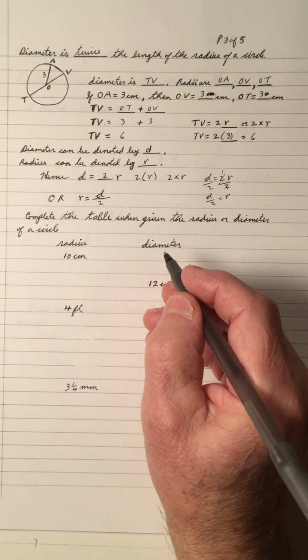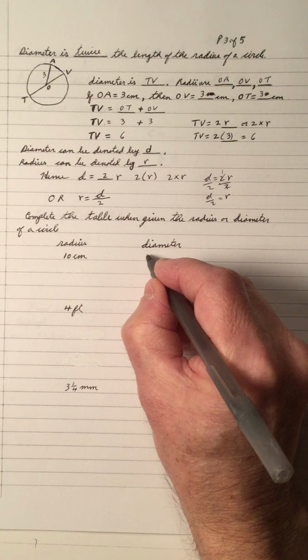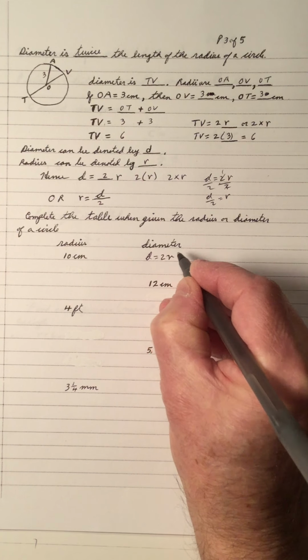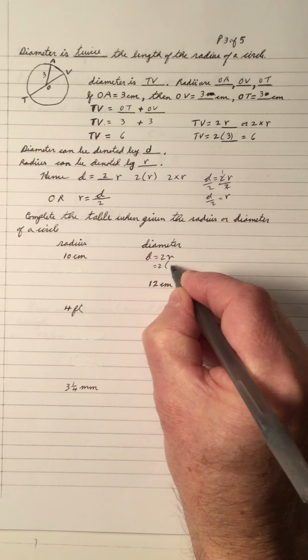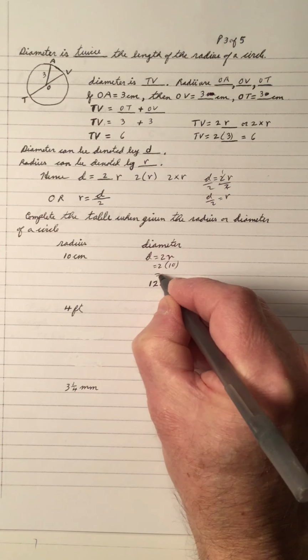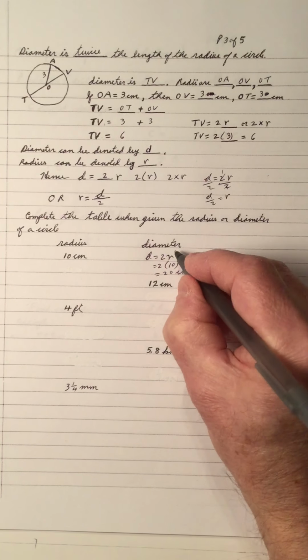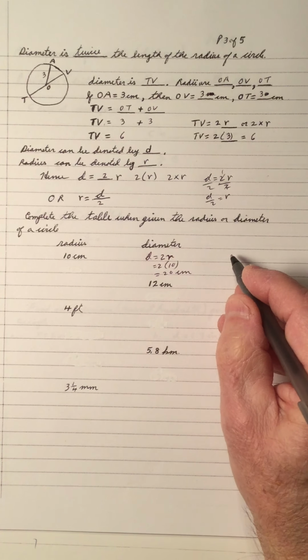So if I complete the table given the radius or the diameter, if I give you a radius of 10, then the diameter is twice the radius. So the diameter is 2 times 10, so the diameter is 20 centimeters. Write down your formula and substitute into it.